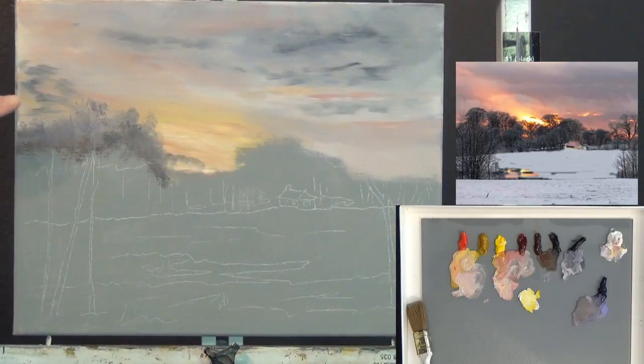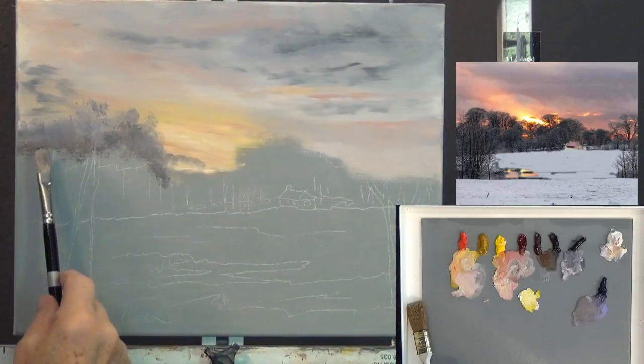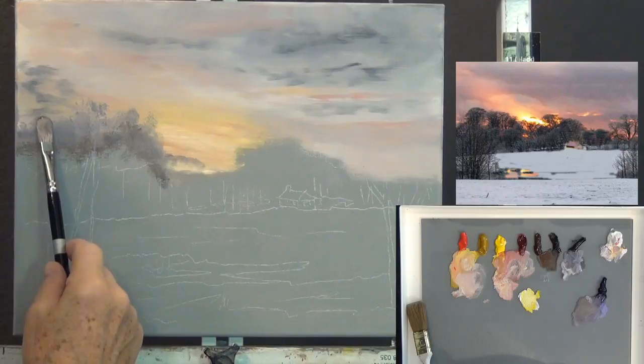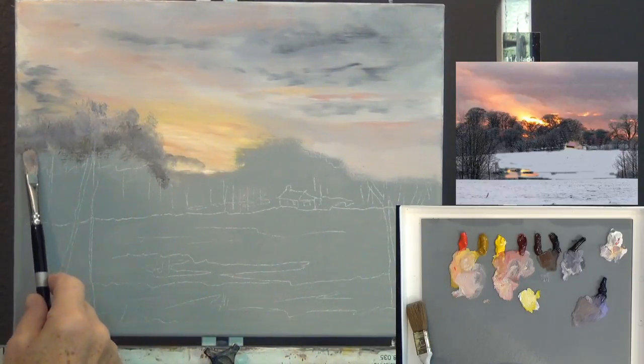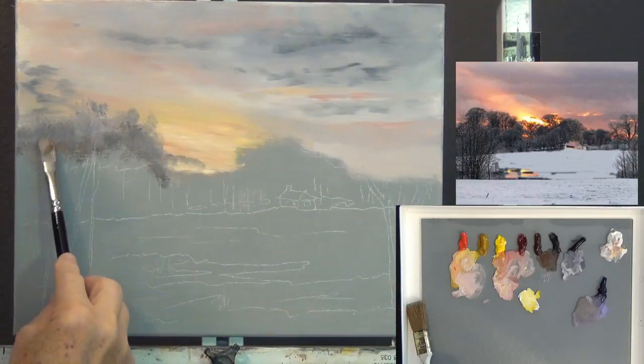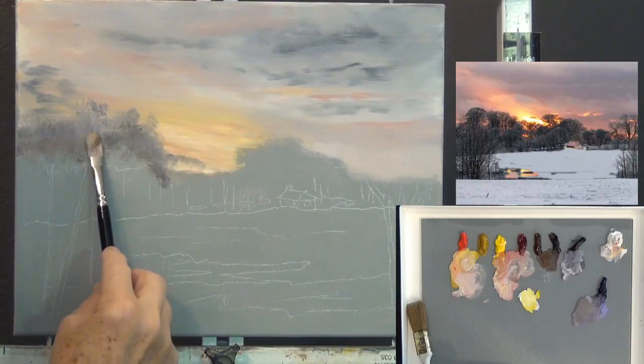This area right here is bothering me. I think it's kind of hard to tell it from the trees, the clouds I put in there. So I may fix that in a minute, but let's just go ahead with these right now.